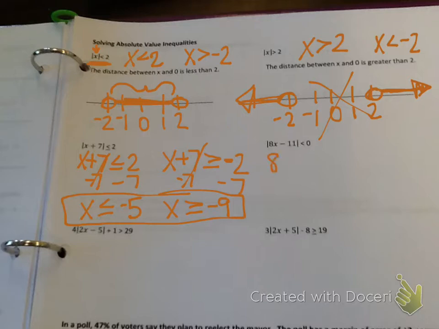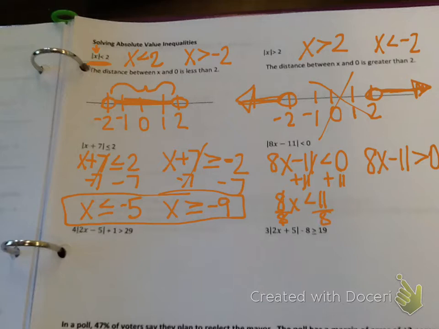So the absolute value of 8x minus 11 is less than 0. Now we have an interesting situation because I can't have a negative 0. 8x minus 11 is greater than 0. I'm just going to have them both ways, but when I do that, if I add 11 and get 8x is less than 11, divide by 8, x is less than 11/8, and here I would add 11 and then divide by 8, x is greater than 11/8.